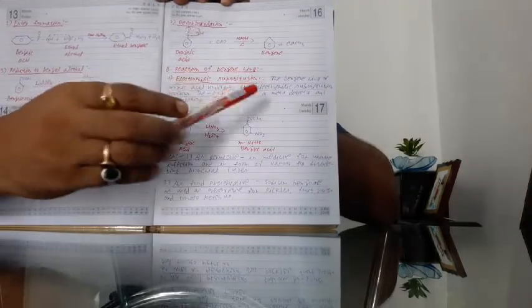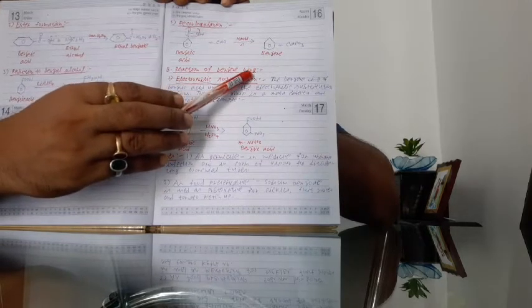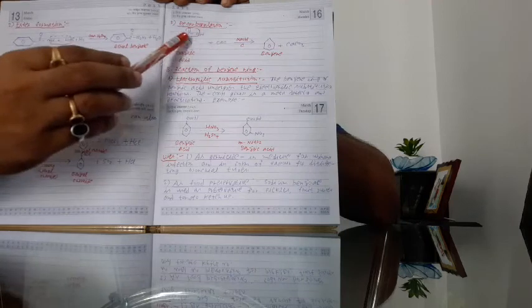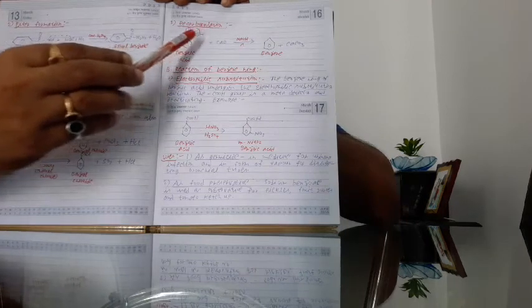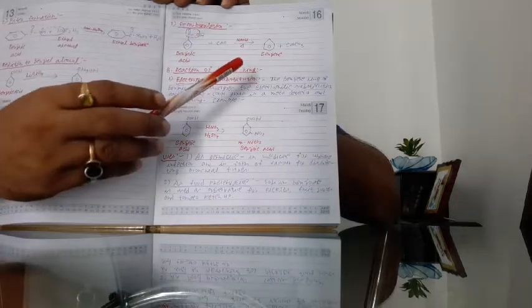See here, when we heat benzoic acid along with soda lime, then benzene is obtained as the ultimate product, by the removal of one carbon dioxide molecule from the benzoic acid. It is the overall reaction for the COOH group, that means the carboxyl group.